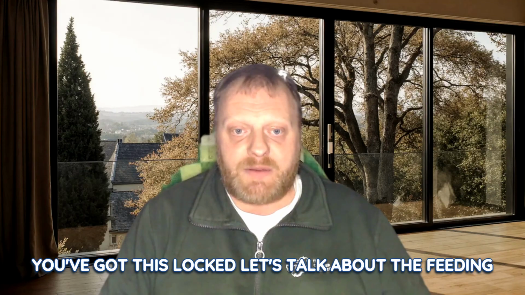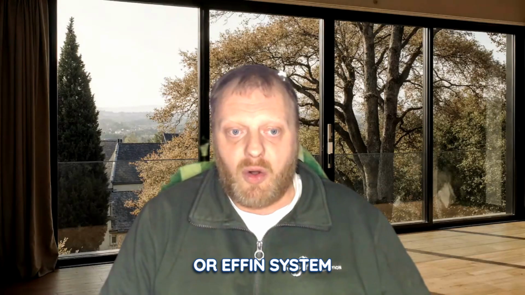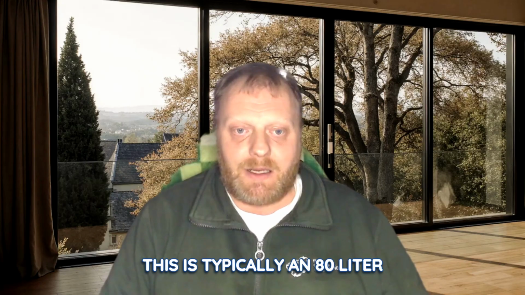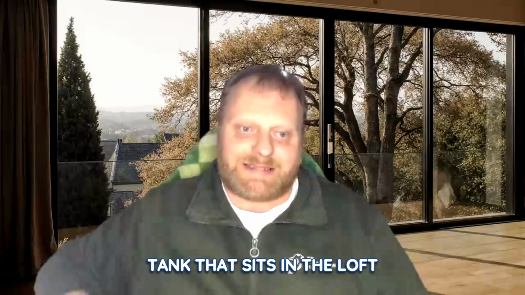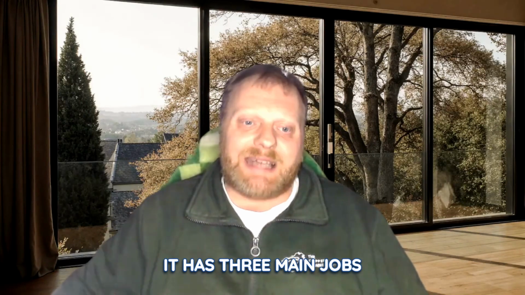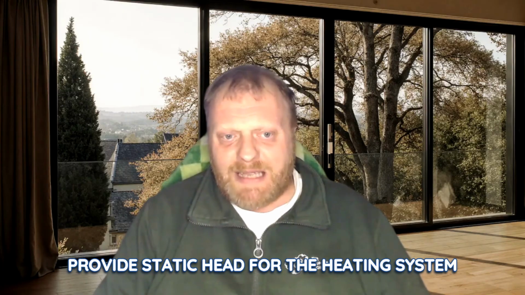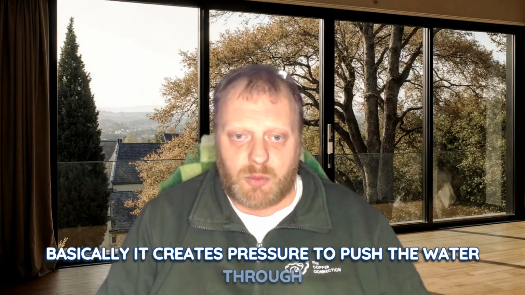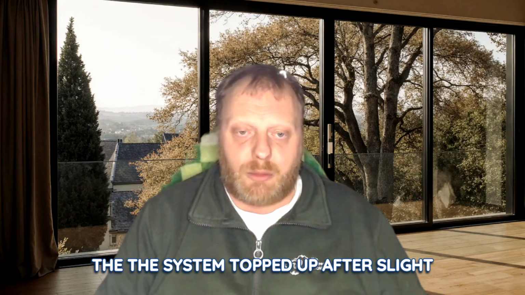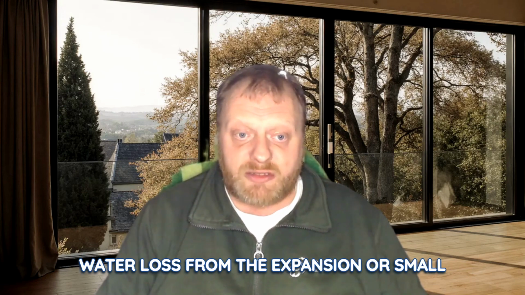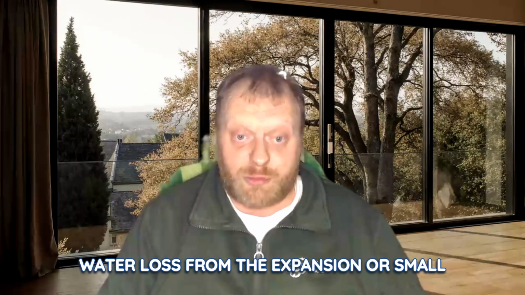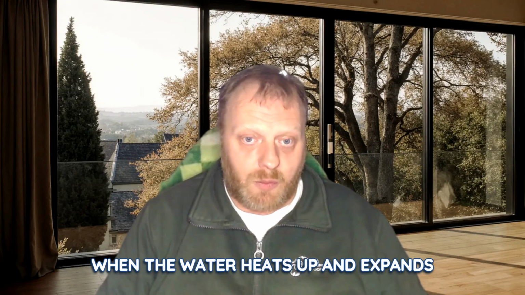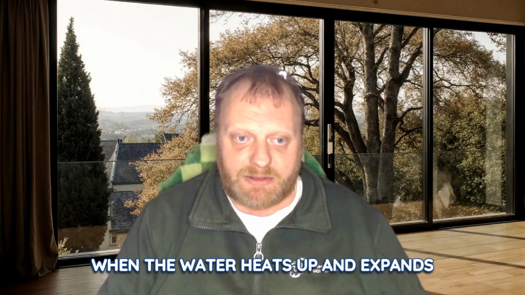Let's talk about the feed and expansion system, or F&E system. This is typically an 18-litre black plastic tank that sits in the loft. It has 3 main jobs. Provide static head for the heating system. Basically, it creates pressure to push the water through the system. Keeps the system topped up after slight water loss from the expansion or small leaks. And accommodation for expansion, when the water heats up and expands.